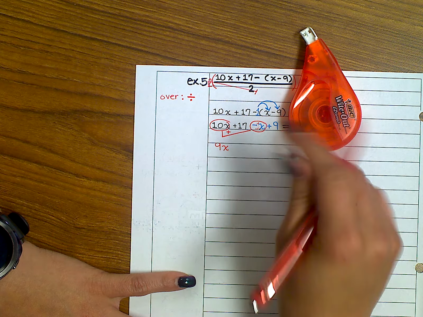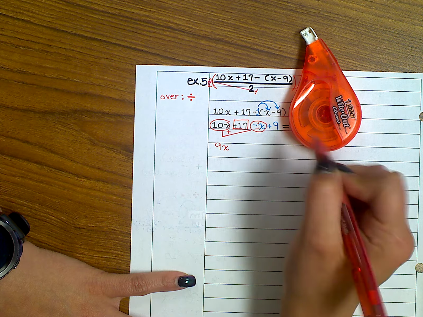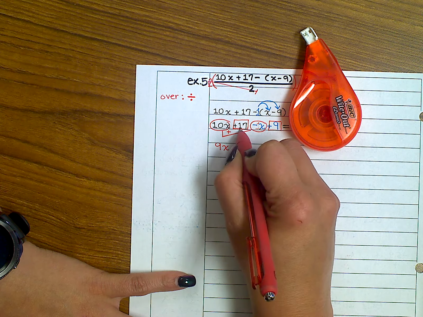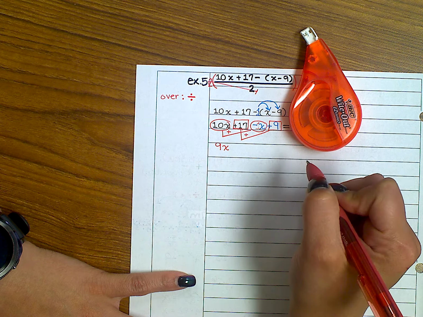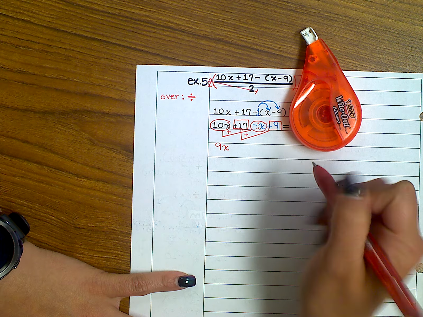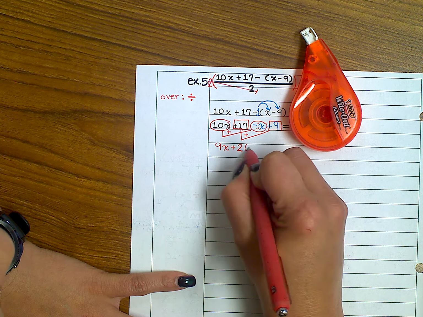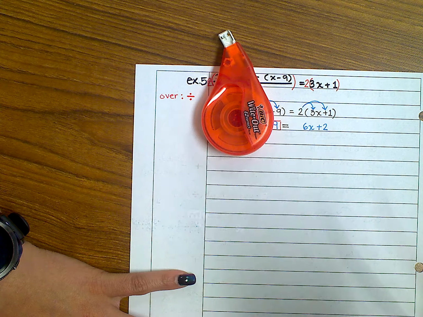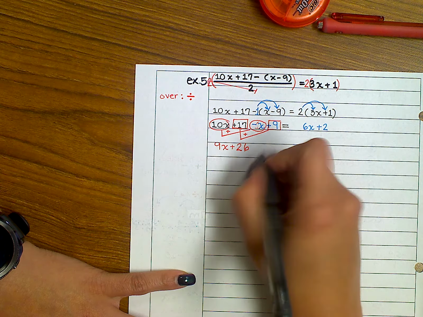I also see that I have some constants, so I'm going to put them in a box. I have 17 and positive 9. So again, we're going to combine them, and that should give me a positive 26. All right, now let's take a look on this side. 6x plus 2. I don't see any like terms, so I'm just going to bring those bad boys down.